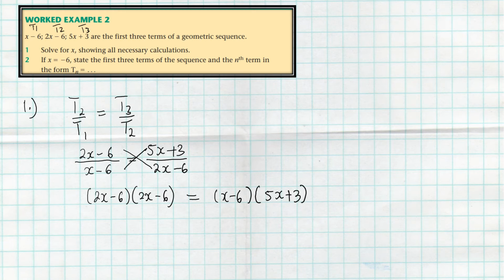So we're gonna multiply each of the terms with the other terms there. 2x times 2x is gonna be 4x squared. 2x times minus 6 is minus 12x. Minus 6 times 2x is minus 12x. Together that is minus 24x. Minus 6 times minus 6 is positive 36, right?